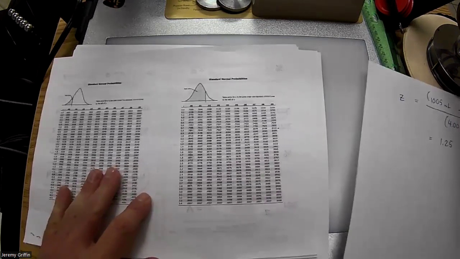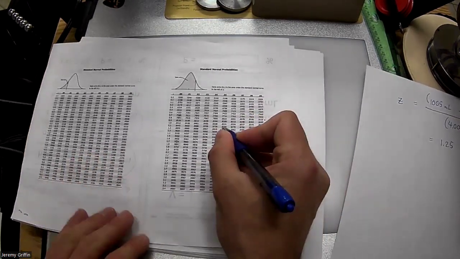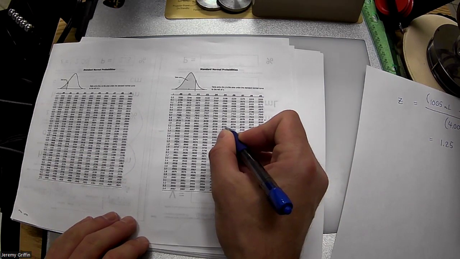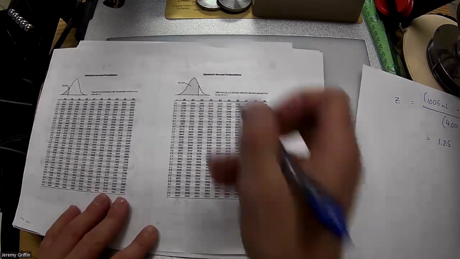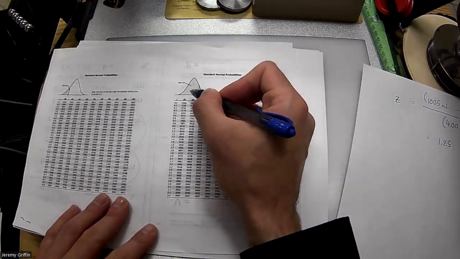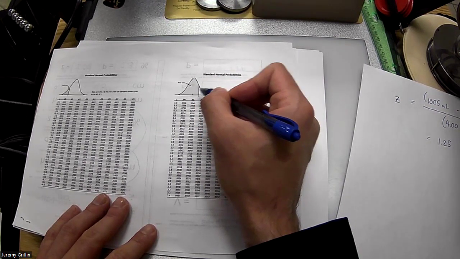Let me zoom in on that. So this cell is telling me 89. I'll just call it 89%. Can I call it 89%? Okay, great. 89% of bottles have less than that much liquid, which means how many bottles have more than that?